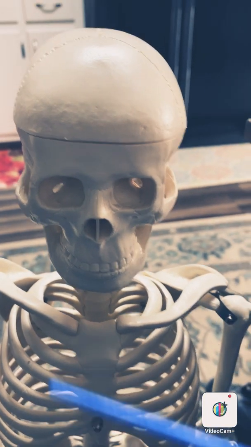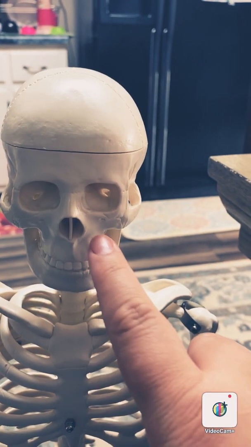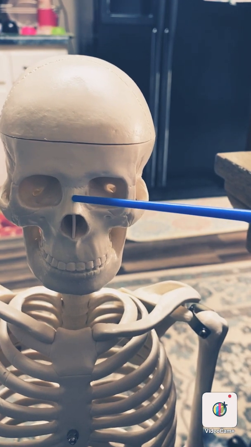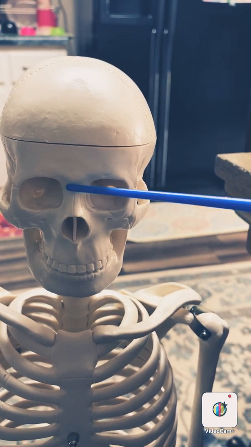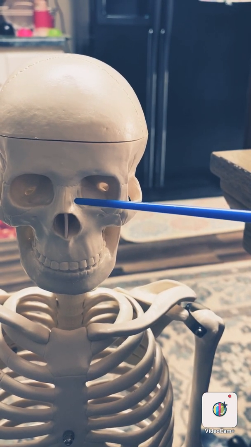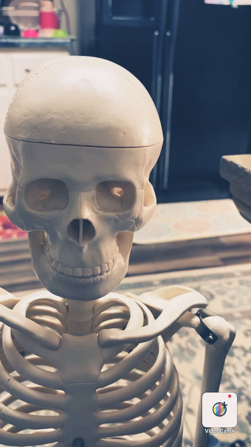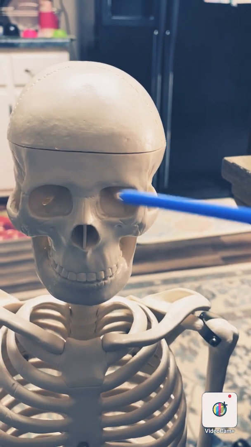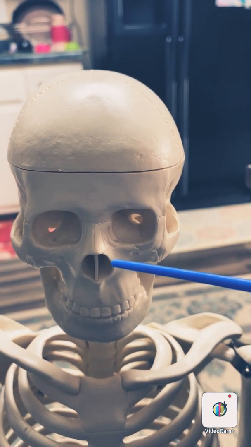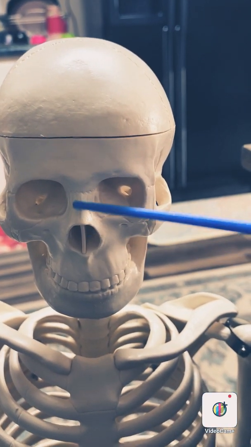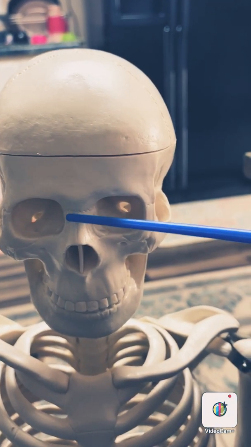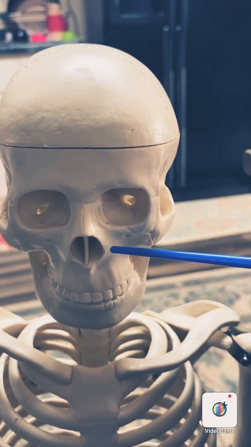So as you can see on the skeleton, right up here, this is so much smaller to use, so I'm going to use this. This part and this part, which are two small oblong bones on humans that form the bridge of the upper third of the nasal cavity. As you can see, this is the nasal cavity. So these two are the nasal bones.